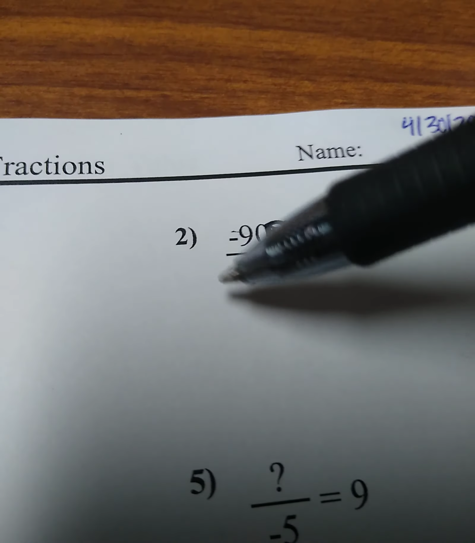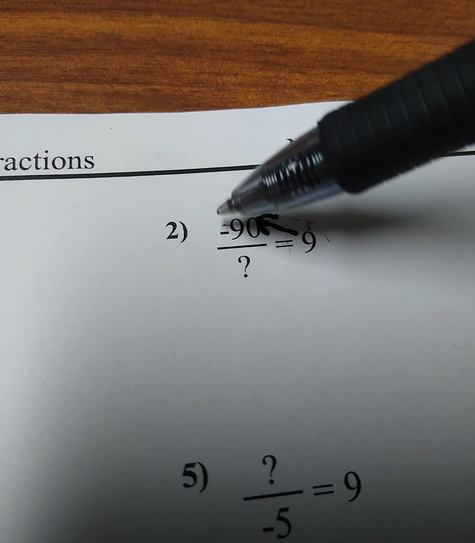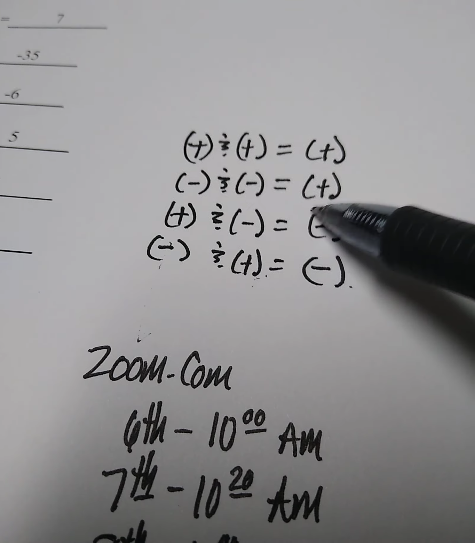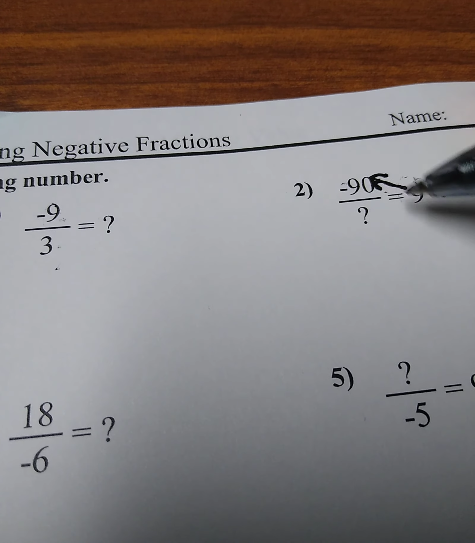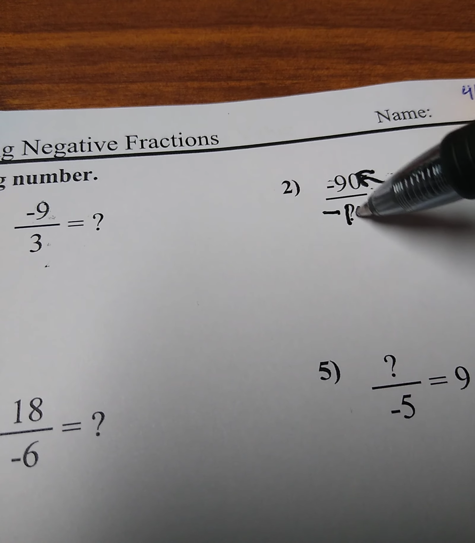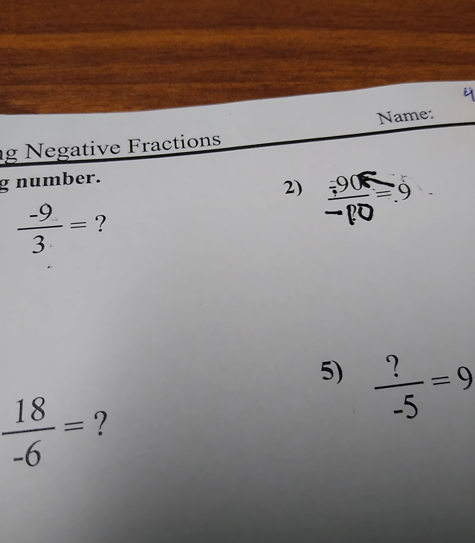So negative 90 divided by negative 10 will give you positive 9. And remember, a negative and a negative equals a positive.